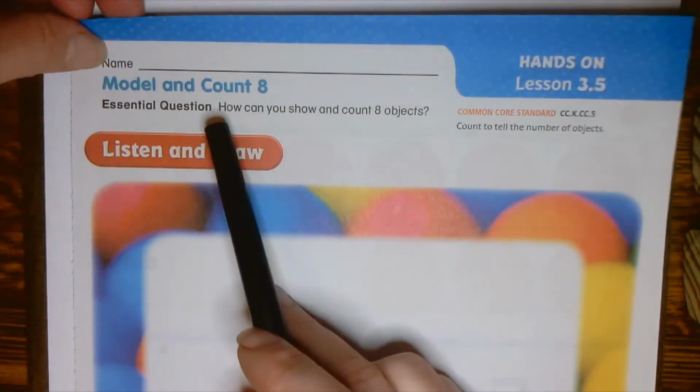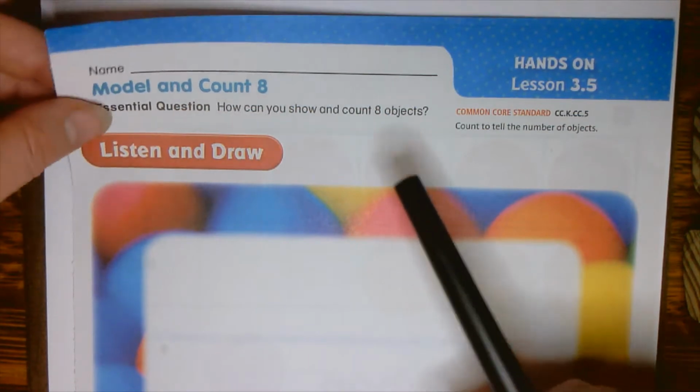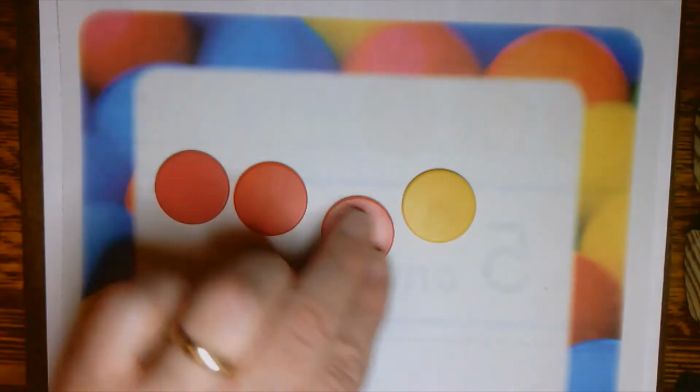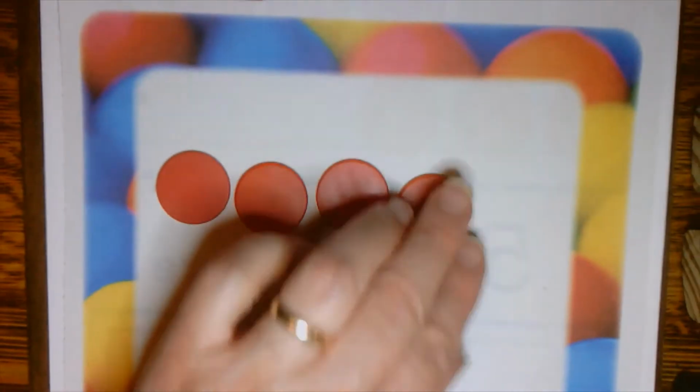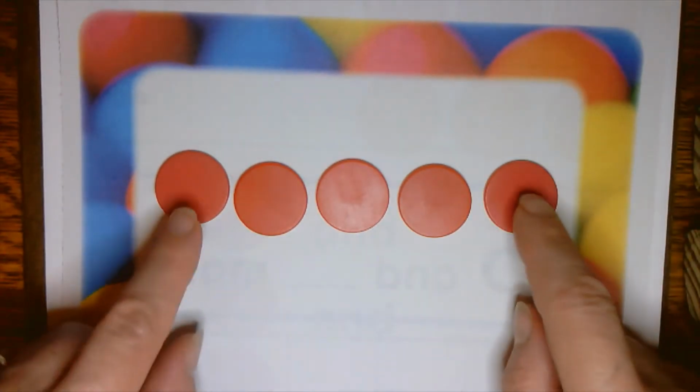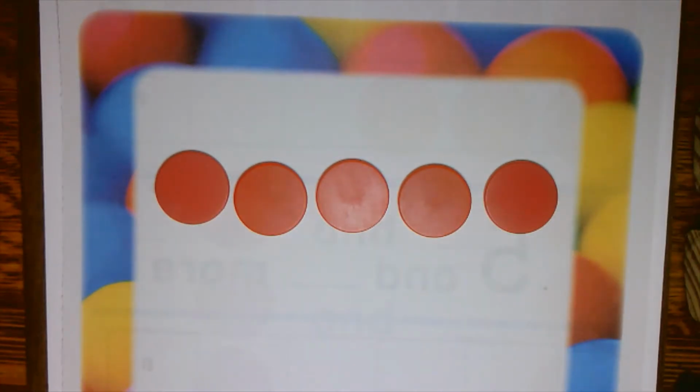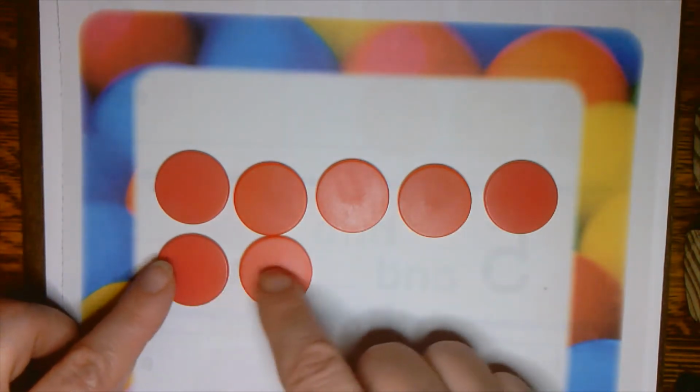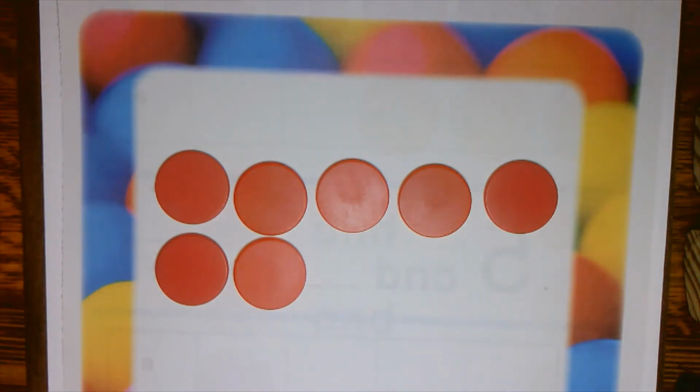So, look at our question. How can you show and count 8 objects? This is no problem for you guys. We want to model 7 objects, so that means we actually put 7 of them out. Go ahead and put out 7 counters, and of course we're going to do it like in a 10 frame. So we do 5 first, and then 6, 7. Now, show one more.